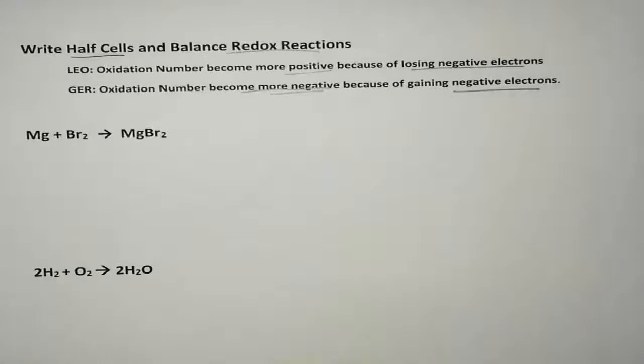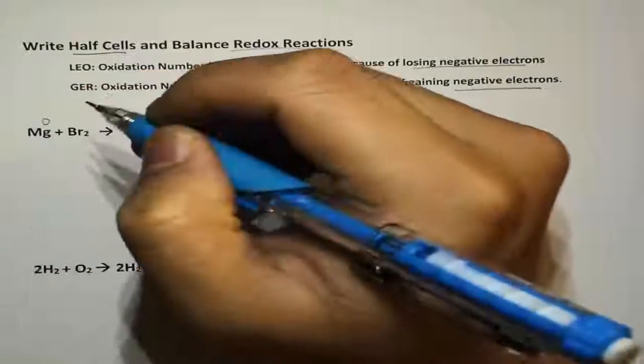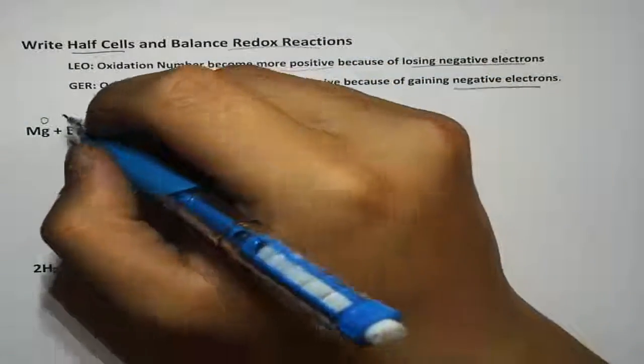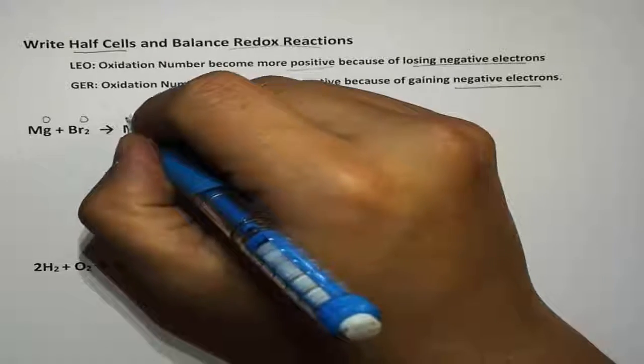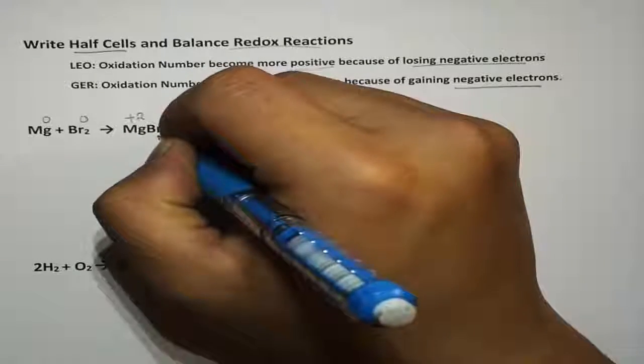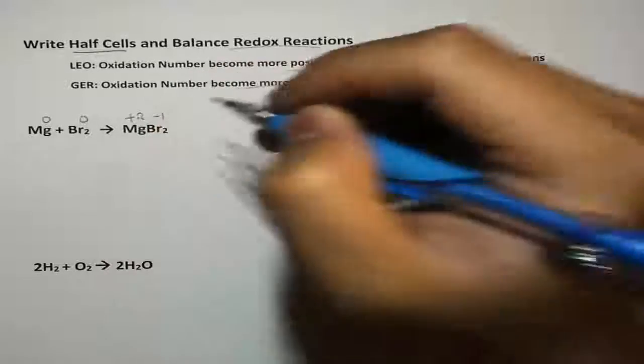In this case, we know how to assign the oxidation number. This is 0 because it's the elemental state, and the same thing for this one, which is also 0. Then we have Mg, that's +2. Then we have Br, each one of the Br is -1.